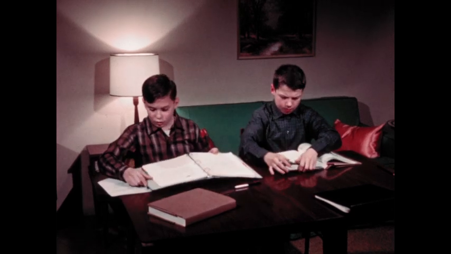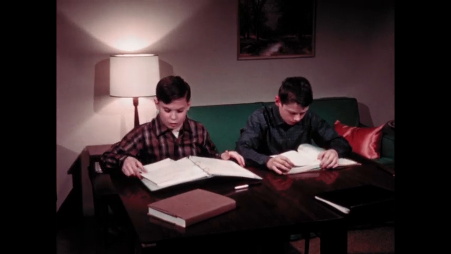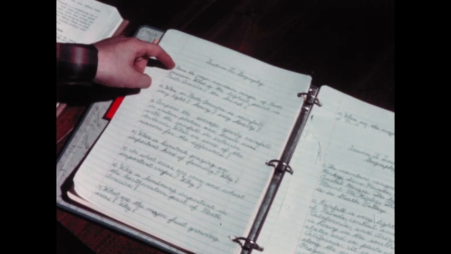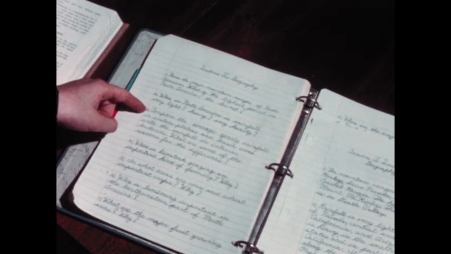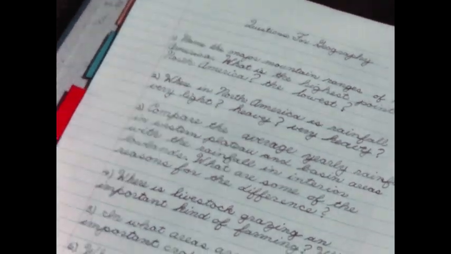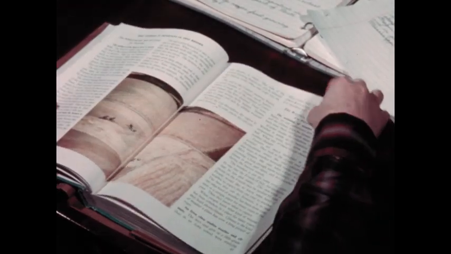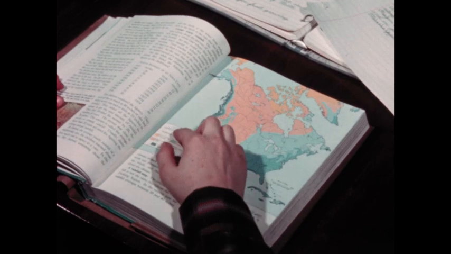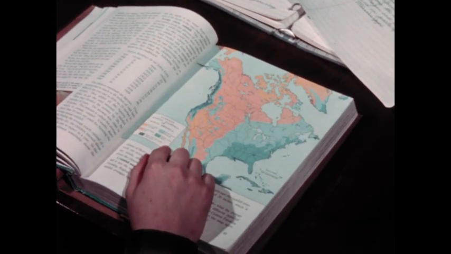Jim and Bill are doing a homework assignment for geography. They've made a good start in working the problems, but some of the questions require more information than they've been able to find. Jim has read through many pages of his text without much success. Perhaps the information he needs can be found on a map.